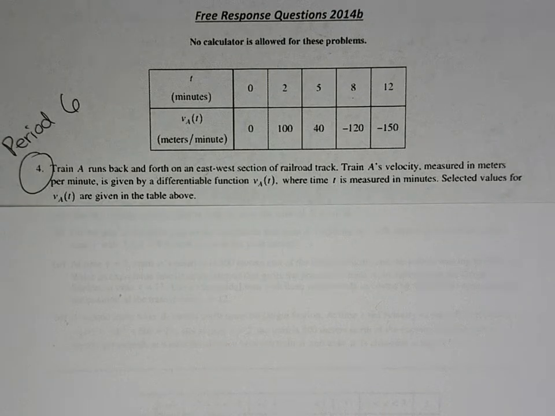Okay, so this is the number 4 question from your 2014 B that we didn't quite finish. It reads, train A runs back and forth on an east-west section of railroad track. Train A's velocity, measured in meters per minute, is given by the differentiable function v sub a of t, where t is measured in minutes. Selected values for v sub a of t are given in the table above.